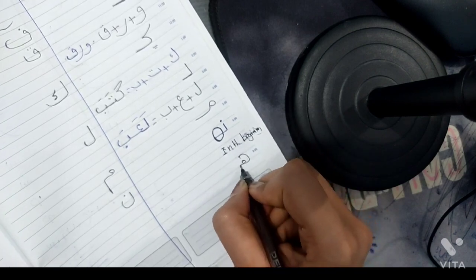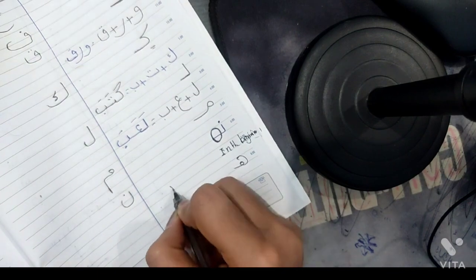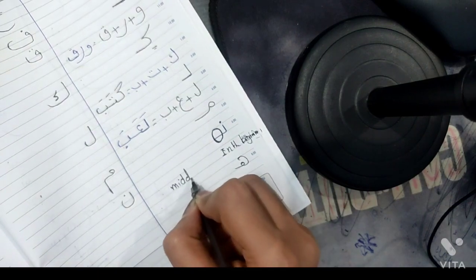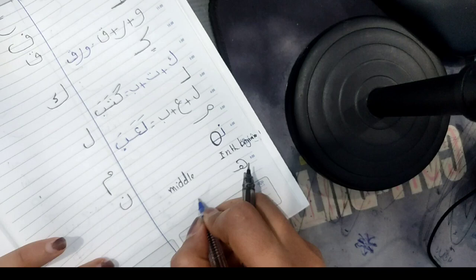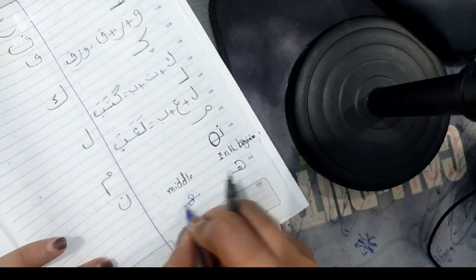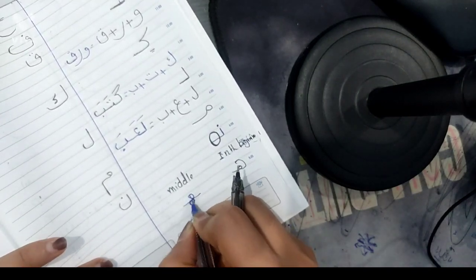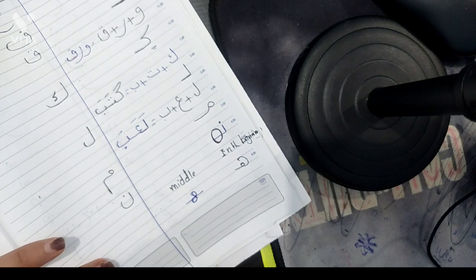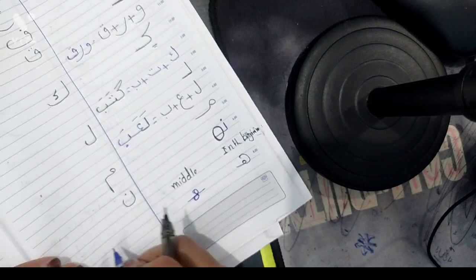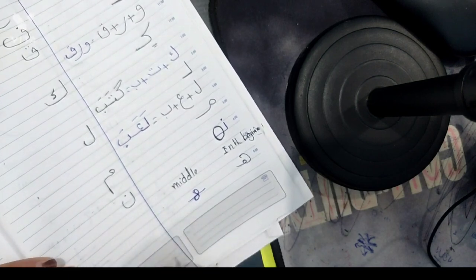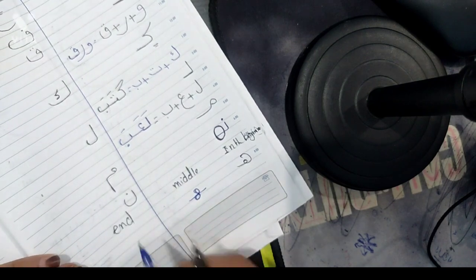The middle will be like what? Focus, like number 8. This is ha in the middle. And if we want it in the end, focus, it will be like this.